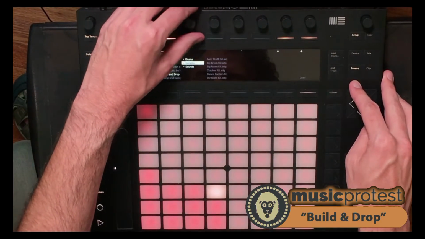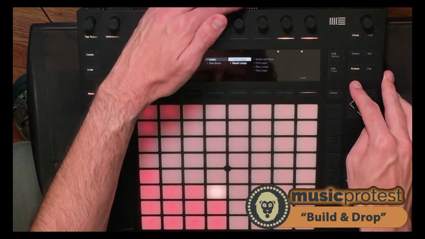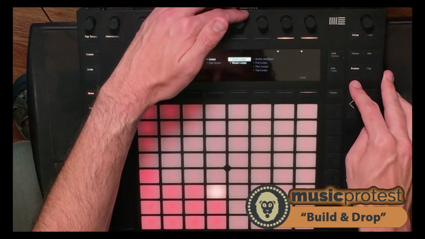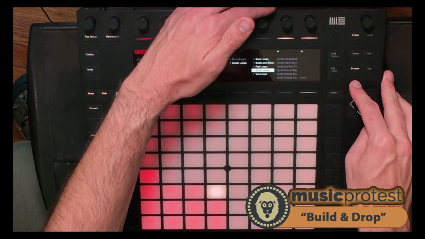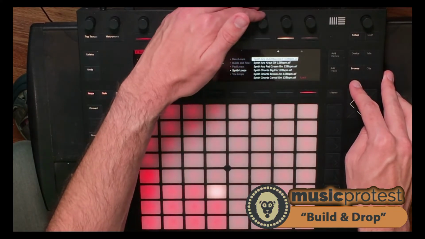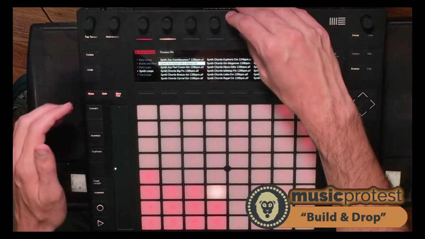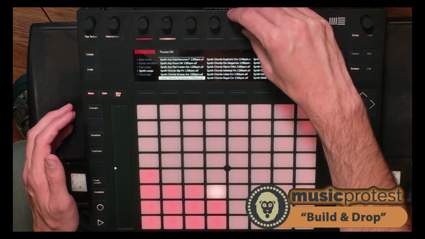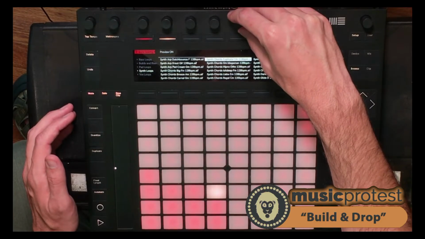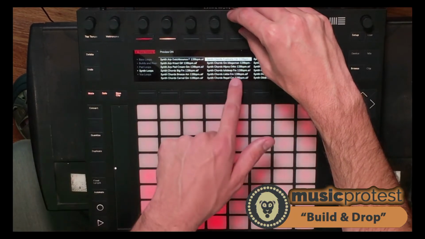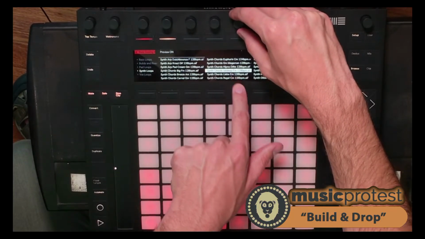Build and drop samples, loops, and let's look for something else. Very trancey. So that's in C minor. Let's see, there's one here in F minor.